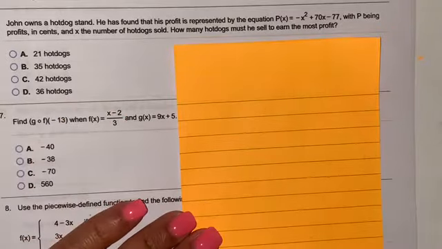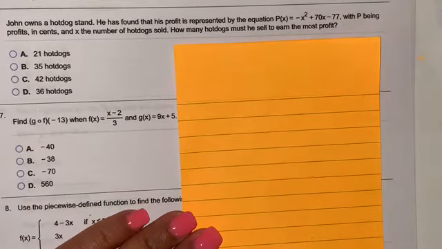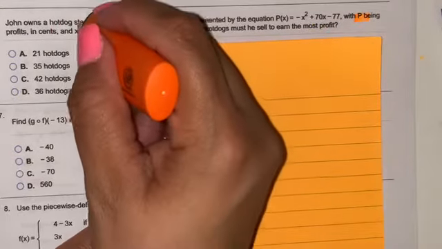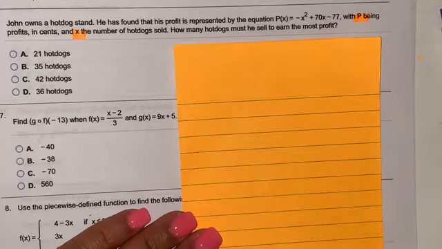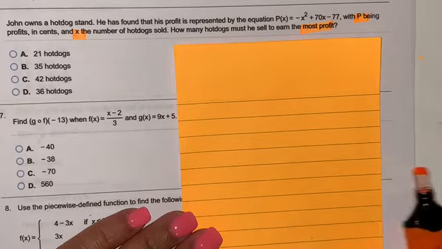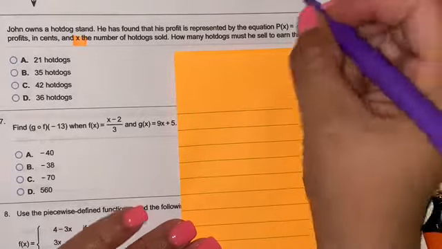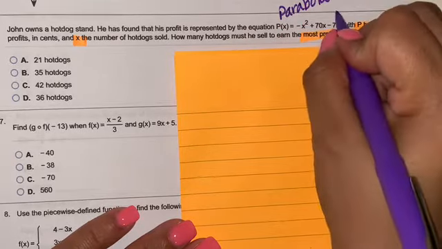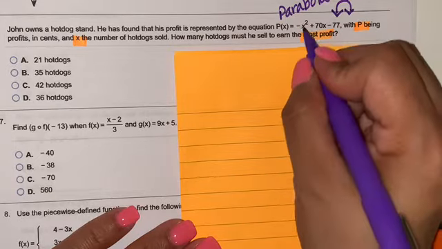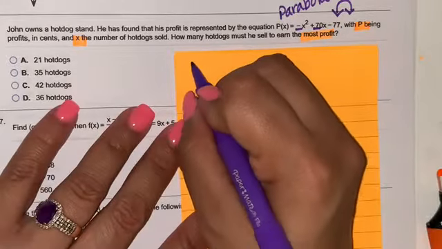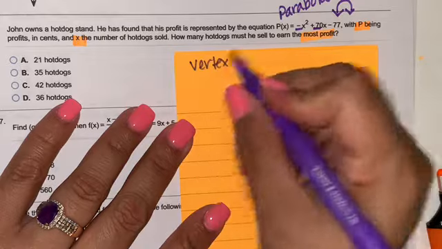Okay, number 6. John owns a hot dog stand. He has found that his profit is represented by the equation P of x equals negative x squared plus 70x minus 77, where P is the profit in cents and x is the number of hot dogs. How many hot dogs must he sell to earn the most profit? I know again that this is going to be a parabola, and it opens downward because of the negative in front. I need to find a maximum, so we're looking for the vertex again.